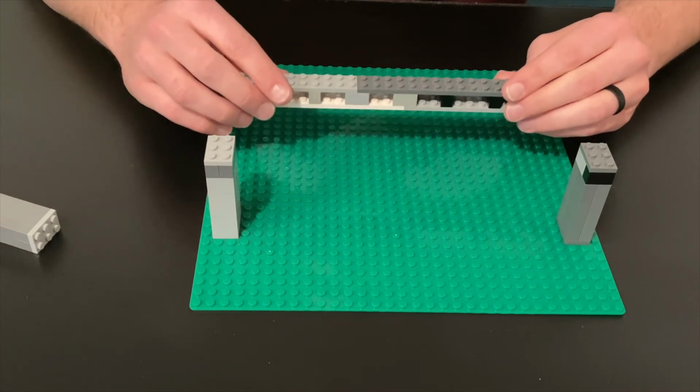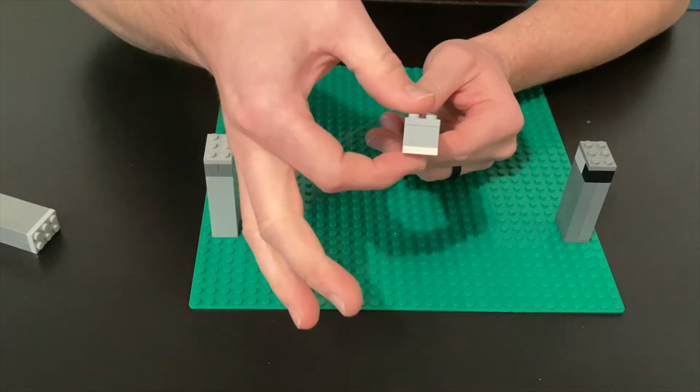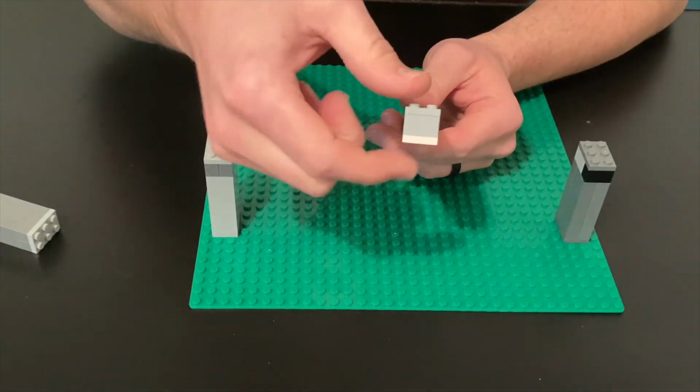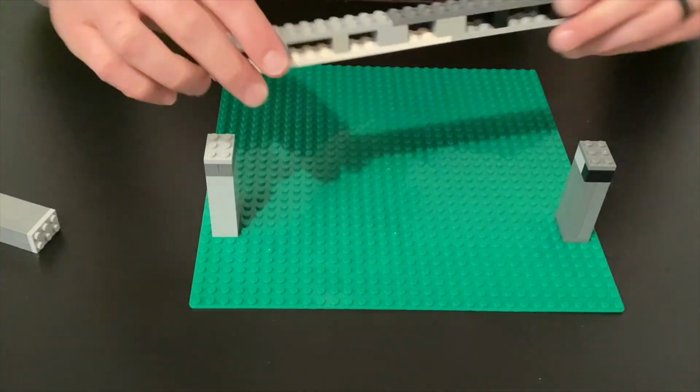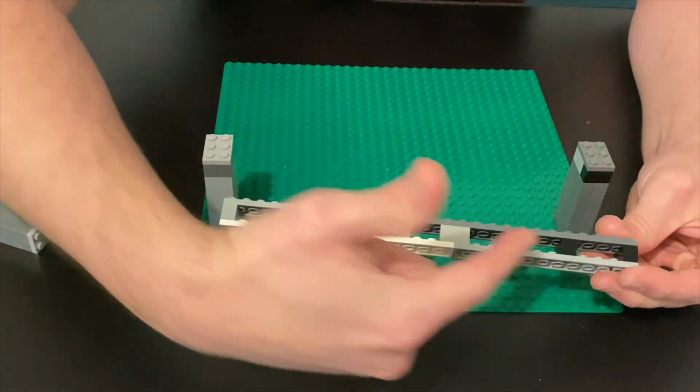So the more material you can get away from the center. If you look straight on the end, the taller you can make it, the more material away from the center line, the stiffer it will be. And you don't even need to have material the whole way.